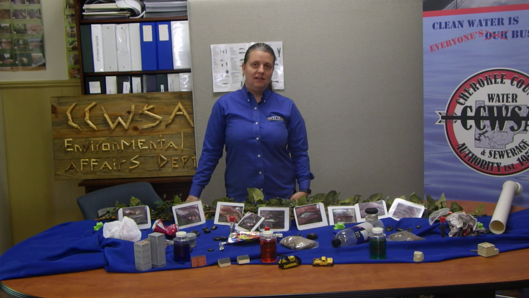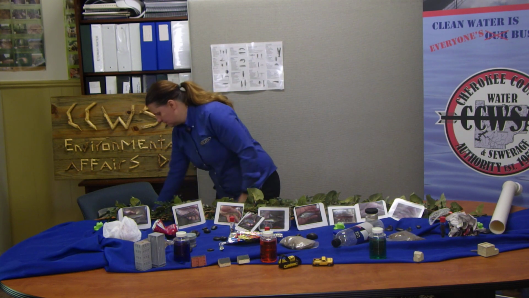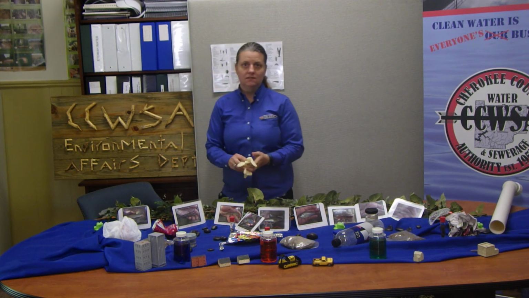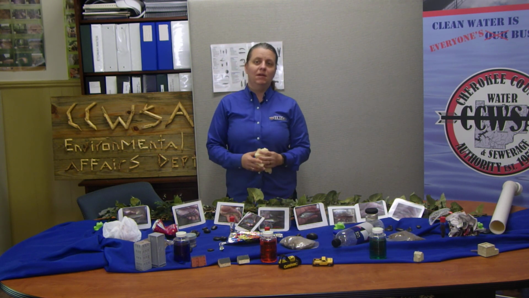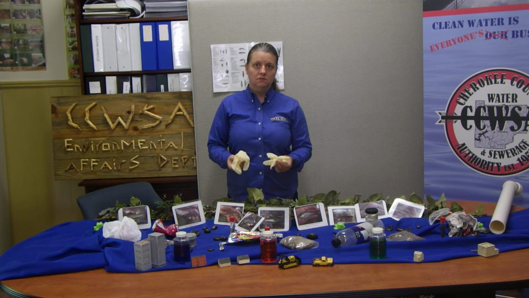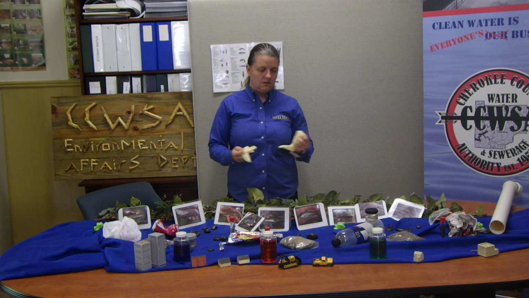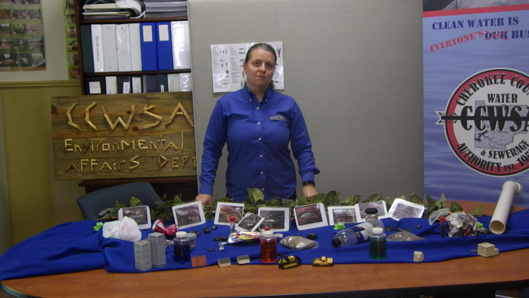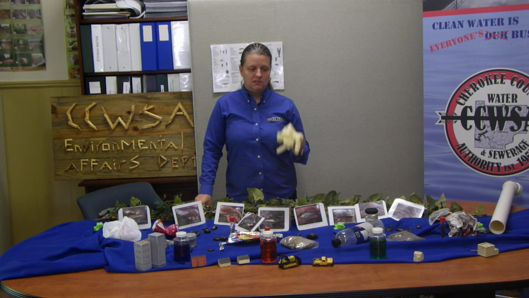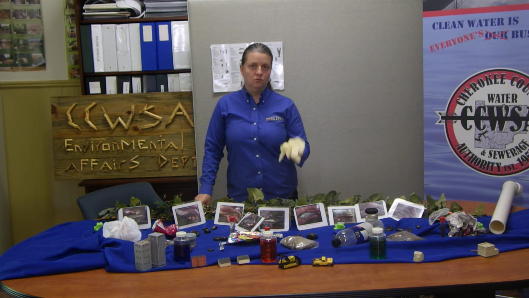So it's not looking so great, but one of our newest things that we're finding as pollution, because of the pandemic, is gloves and masks. People will put on gloves to go into the grocery store. They'll finish with their grocery shopping, take off their gloves and throw them on the ground. That's very irresponsible. These gloves end up in storm drains. Storm drains lead to rivers.